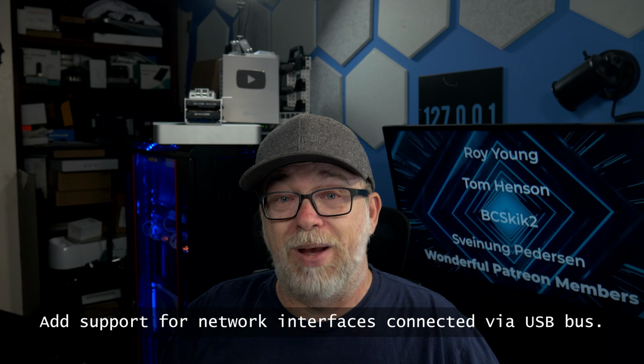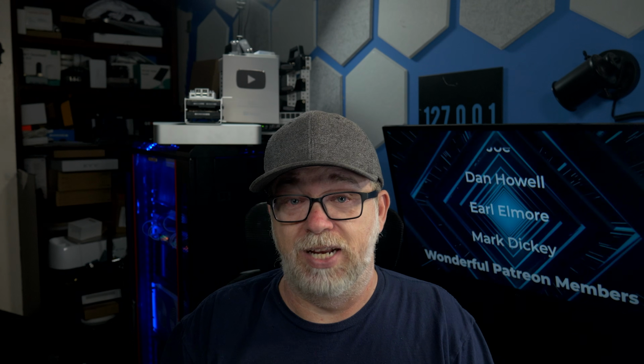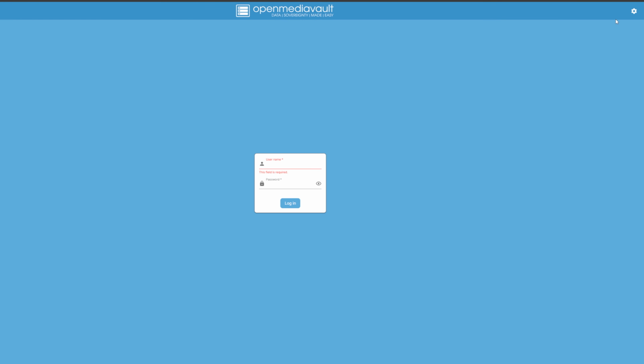OMV 8 also added explicit support for network interfaces connected via USB. This is likely more relevant for single-board computers that might be using a USB dongle for networking, but it's definitely another nice to have. Next, we've got a tiny cosmetic update. You can now hide the background image on the login page. Look, this isn't groundbreaking, but if you like a clean, minimal login screen, it's there now.